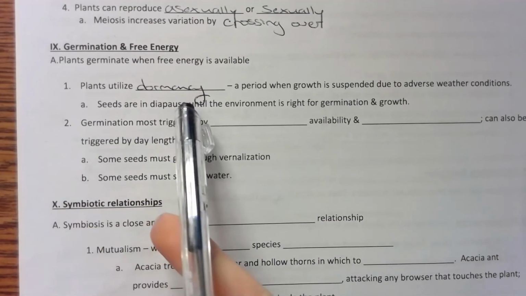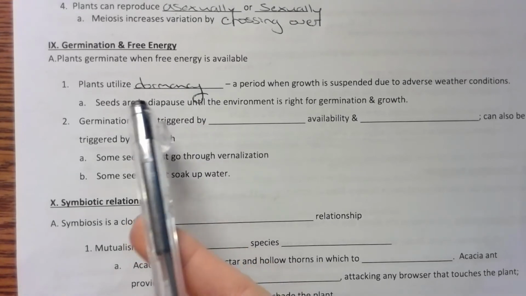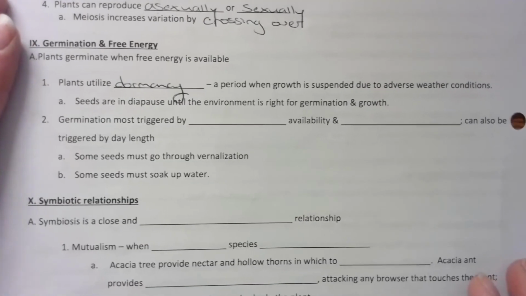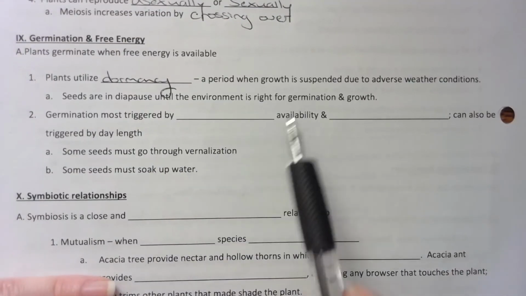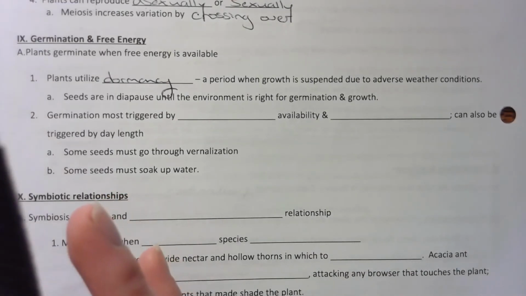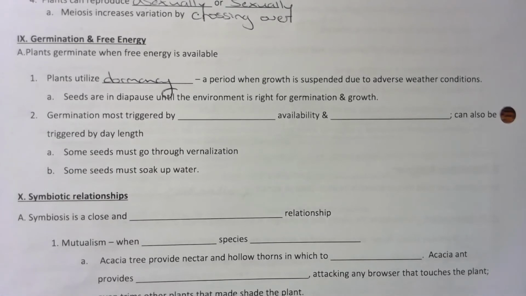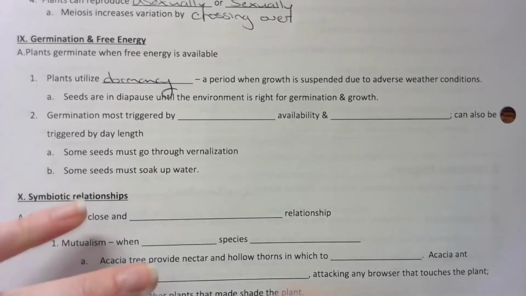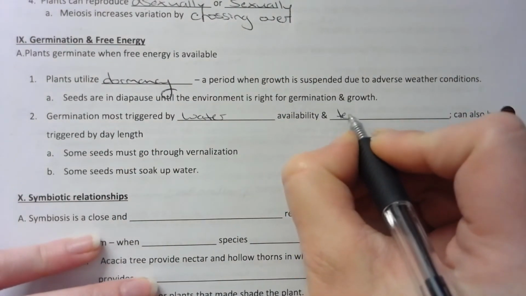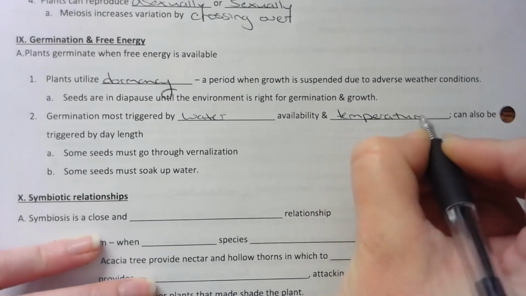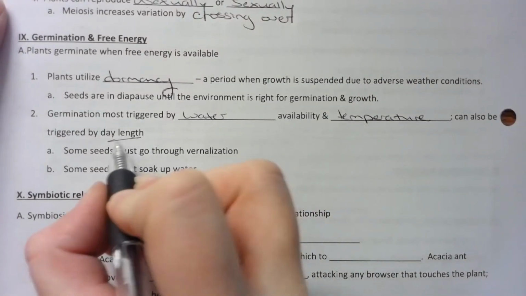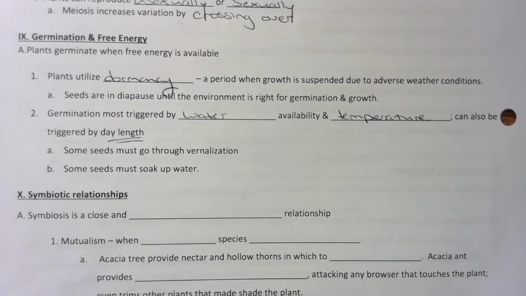So this goes back to our previous conversation, but plants do utilize dormancy in order to build up their energy. They wait until everything is right in order to finally germinate, that initial growth, and then grow. It's mostly triggered by water and temperature, which kind of makes sense, at least to me. But we can go back to that day length. It does get triggered by day length as well.